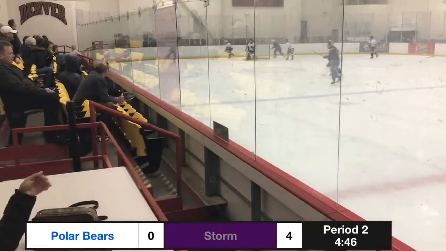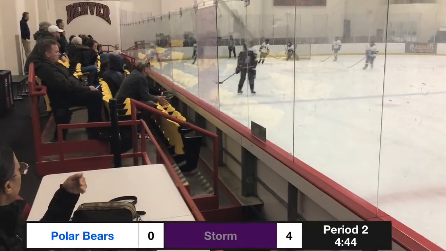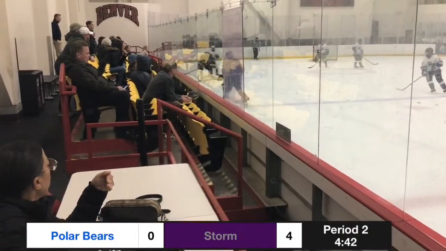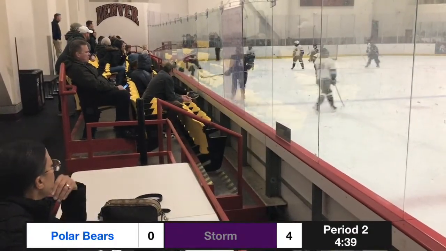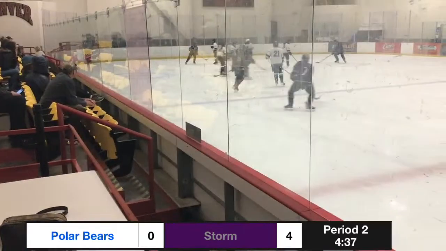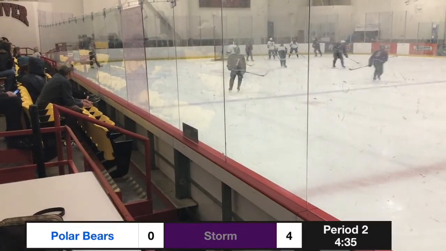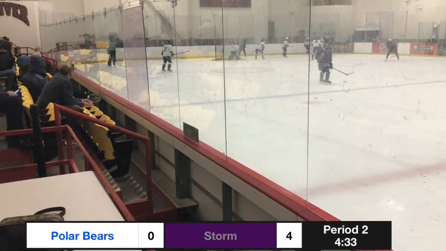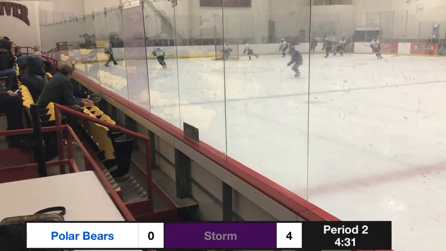Played down low. Jones plays it to the point. Held in by the Storm. Played across. That goes through the skates of Annalee.